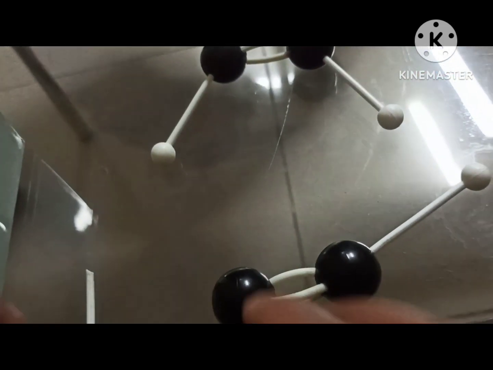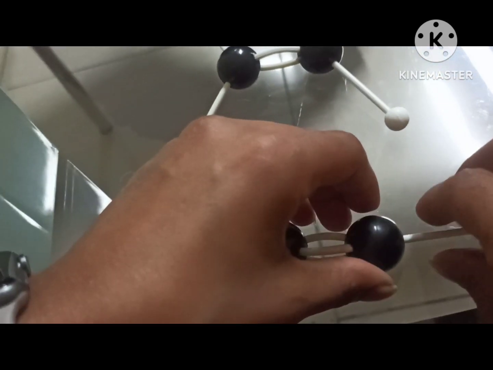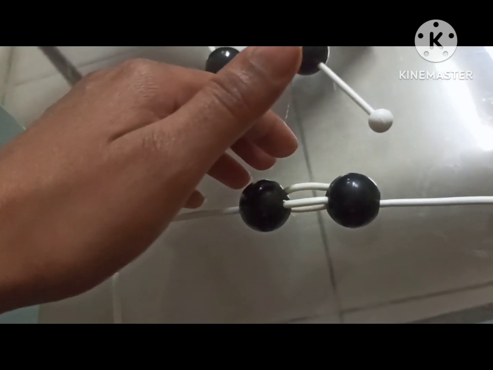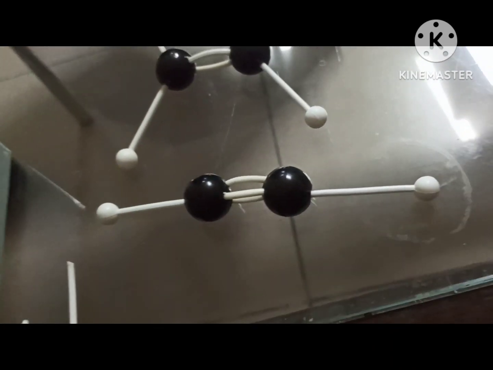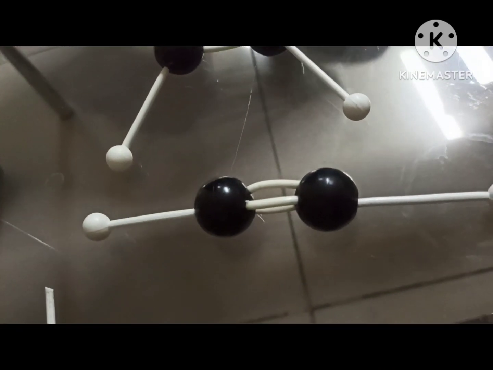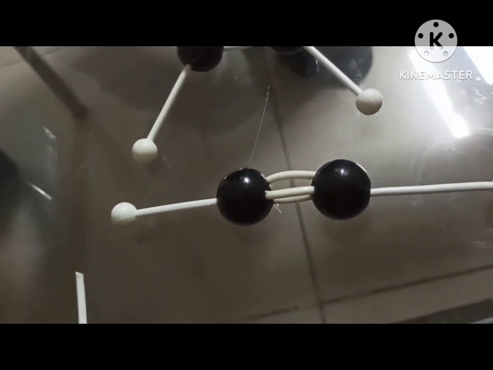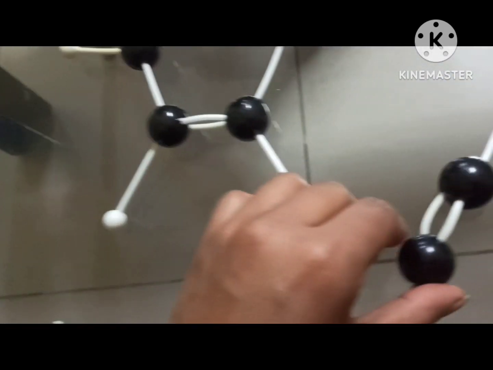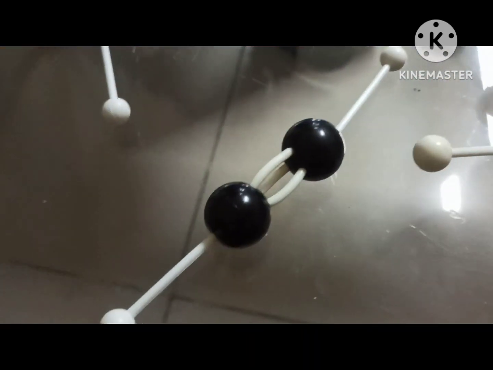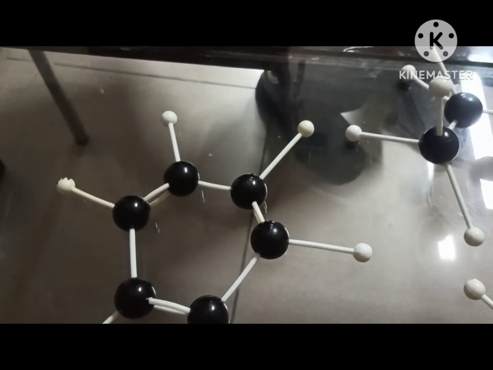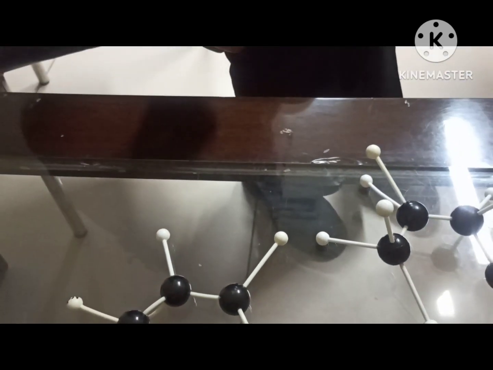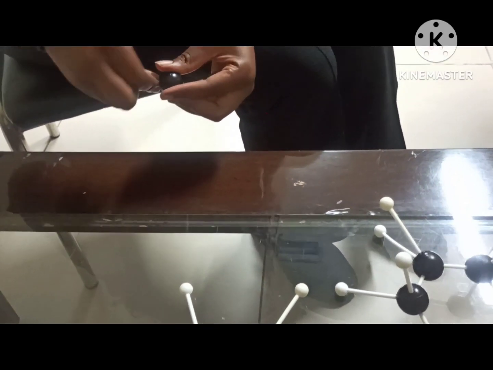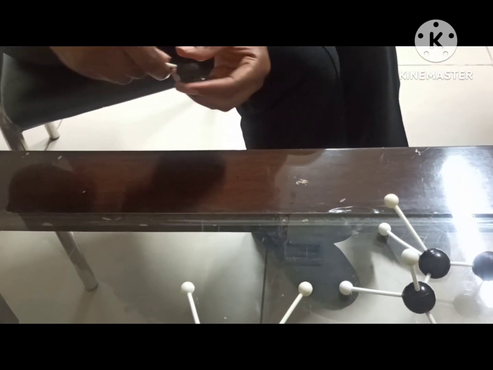Fine. Please write down the structure in your notebook also if you are studying in BSc or B Pharma, because that is helpful in the whole field of chemistry, applied chemistry or basic chemistry. It would be the same. It would not change. It is CH triple bond CH. Carbon joins to another carbon with the help of a triple bond, and each is further joined to one hydrogen. Fine.